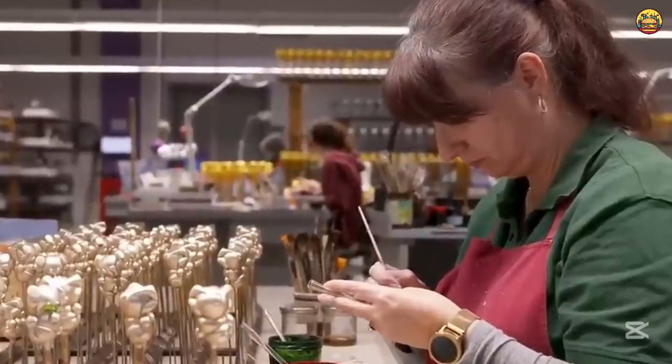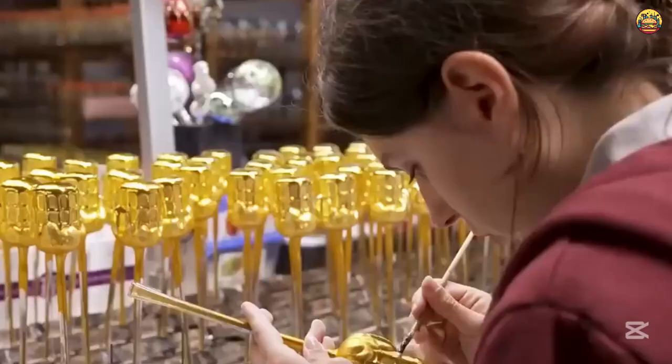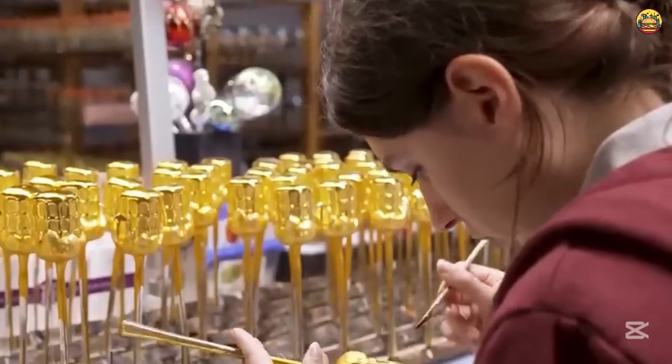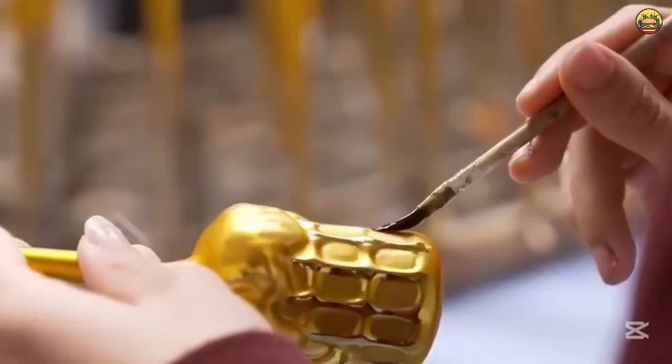Glitter is also applied manually using special brushes and tools. A batch of 50 ornaments can require up to 2.2 pounds of glitter. These artisans truly create the magic of Christmas, friends.